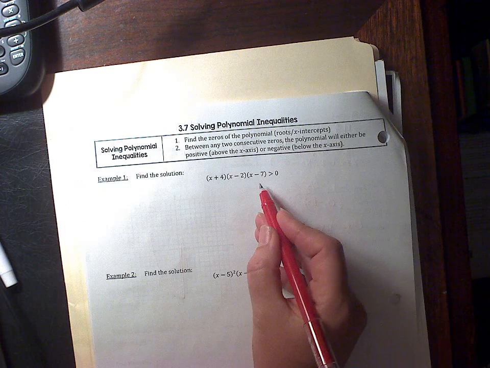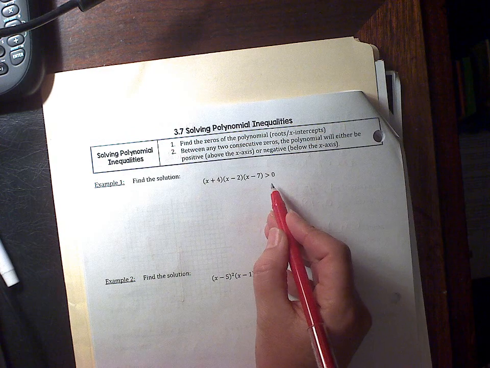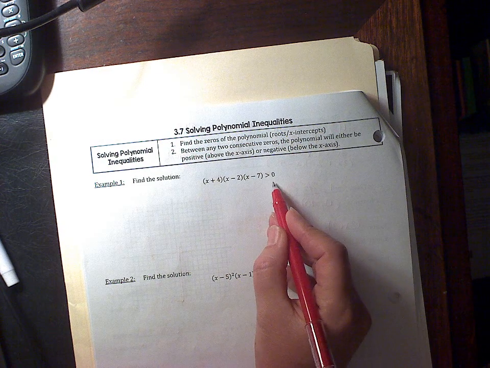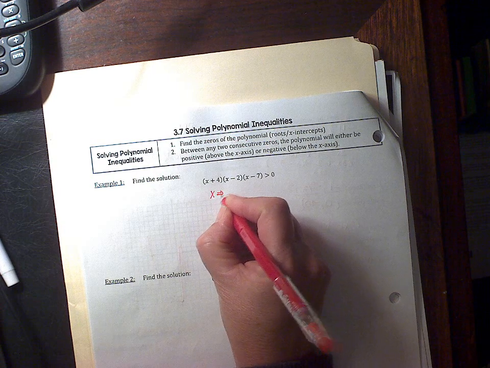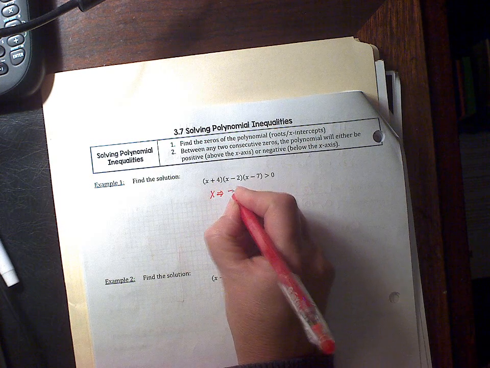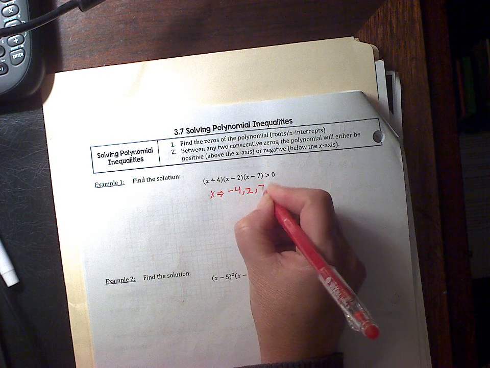Here it's already factored. Actually, first thing we need to do is get it equal to 0 or greater than 0, less than 0. Factor it, and then find those zeros or roots, which here are -4, +2, and +7.